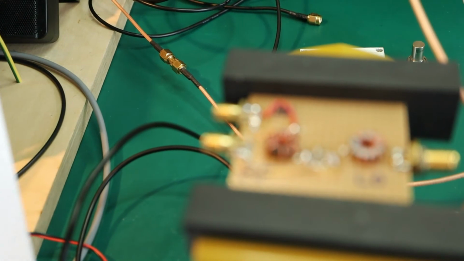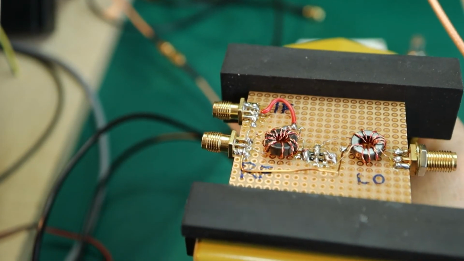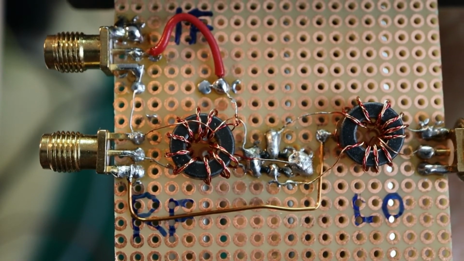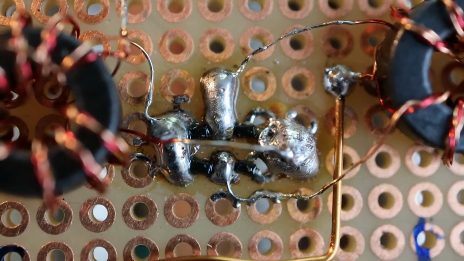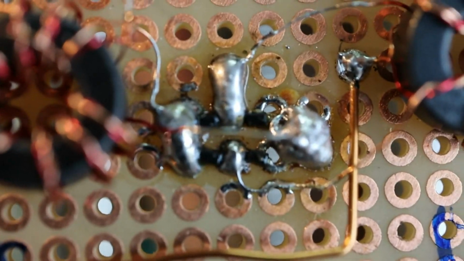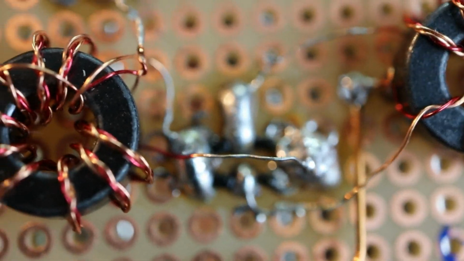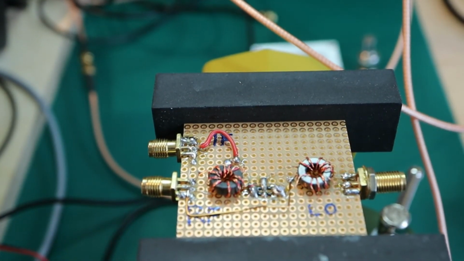Let me see here. Is this the homebrew mixer? I can show you this mixer a little closer. This is exactly how the SBL1 is built up. You see the two toroids with the bifilar windings, and you see maybe even the 4 Schottky diodes here in the middle. That was nitty-gritty work, but you see here the 4 Schottky diodes in the ring form, and you have the 3 connectors, the 2 inputs and the intermediate frequency output.